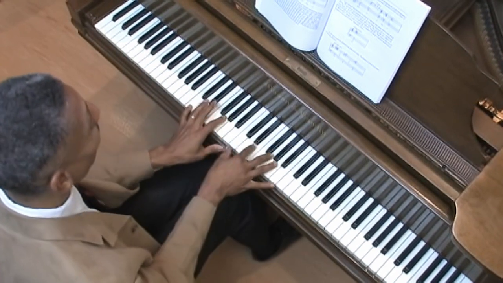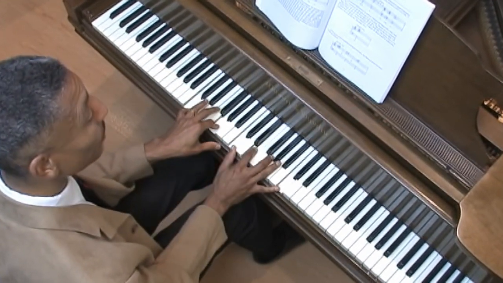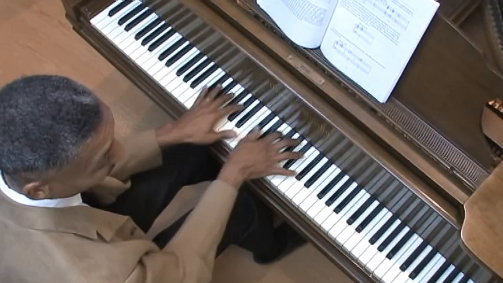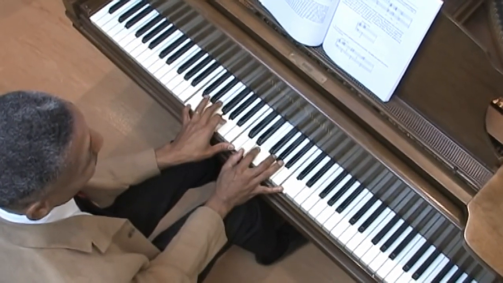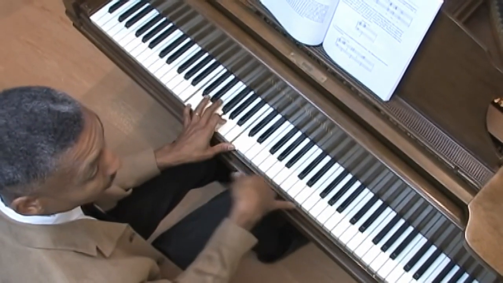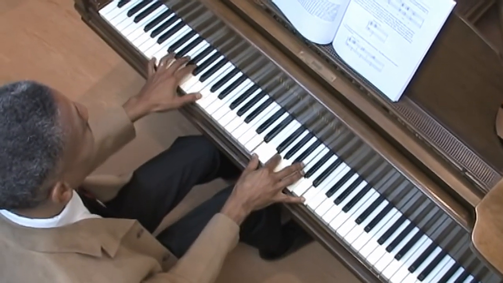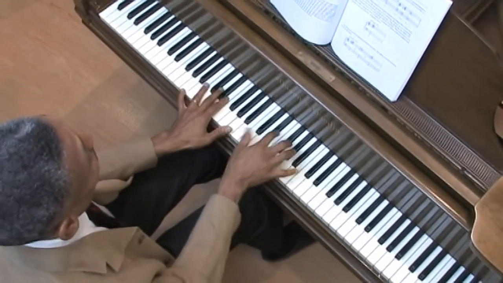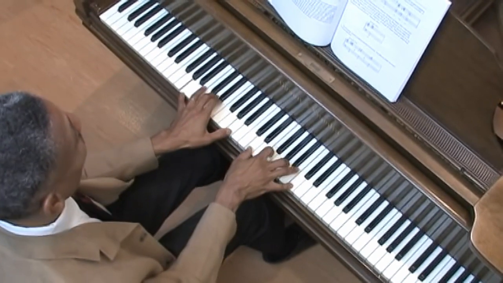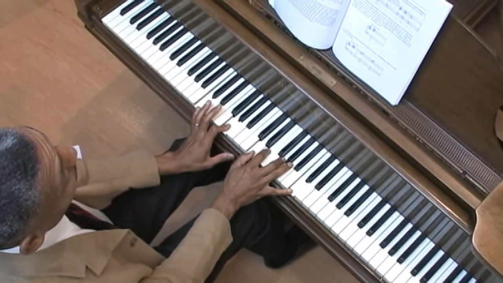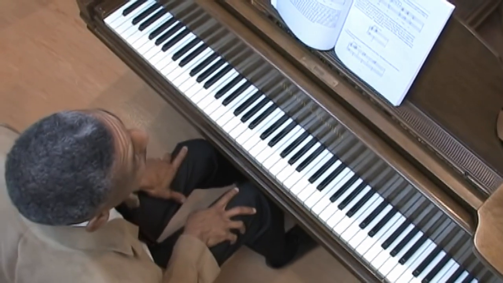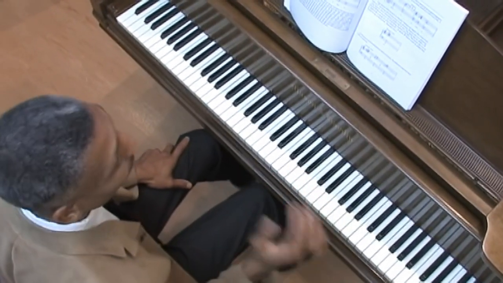So if I'm going to a C chord, that becomes a D flat chord. It's a half step to where you're trying to resolve, go a half step higher. See how that works?